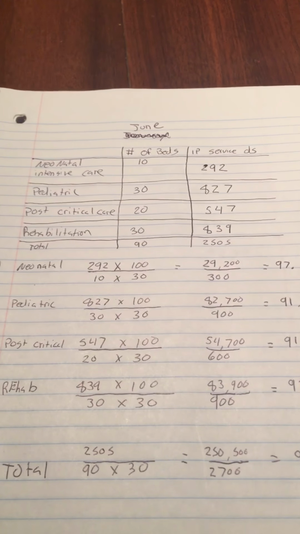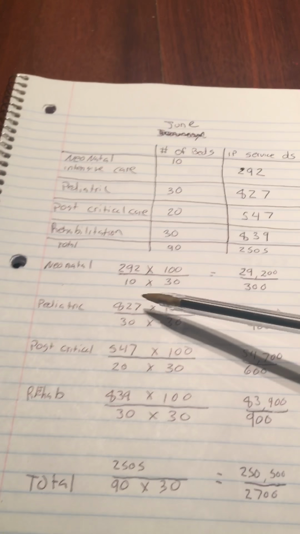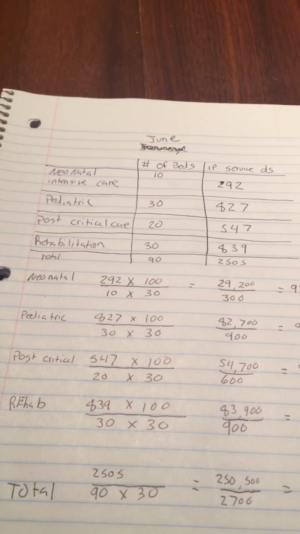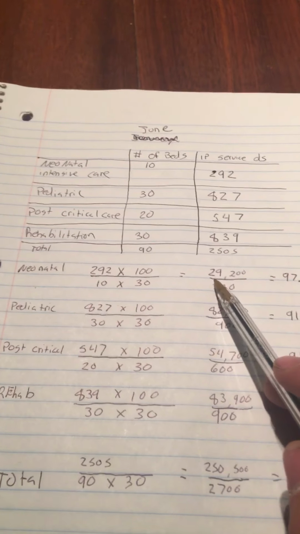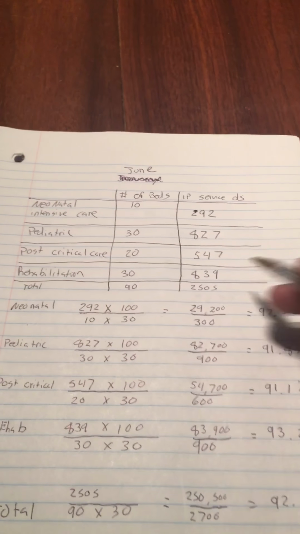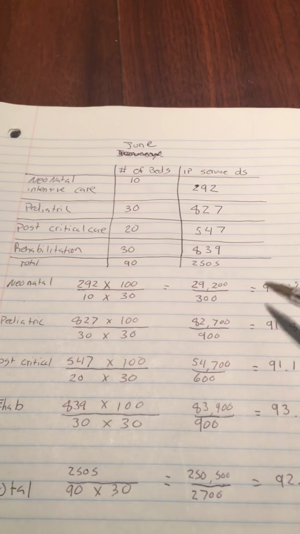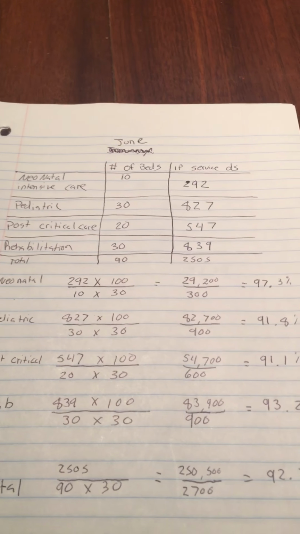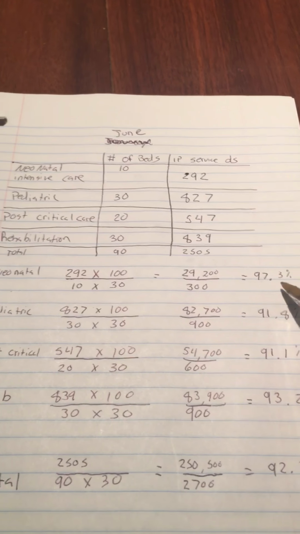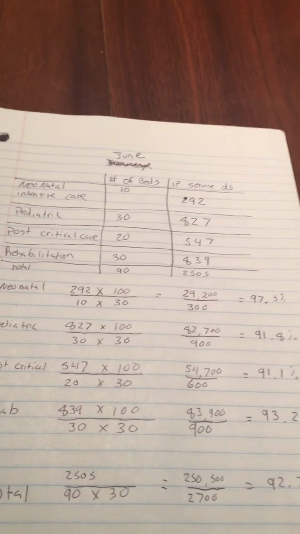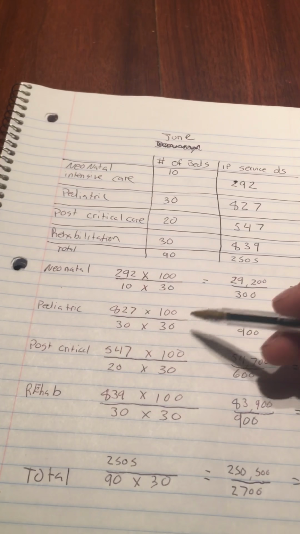So I'm doing the month of June, which has 30 days. So I will do 10 beds times that many days, and then that calculation will come up to the service days will be 29,200 divided by 300, which will give an occupancy rate of 97.3%.